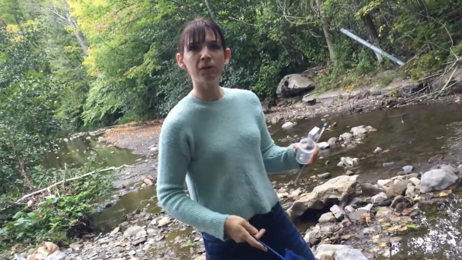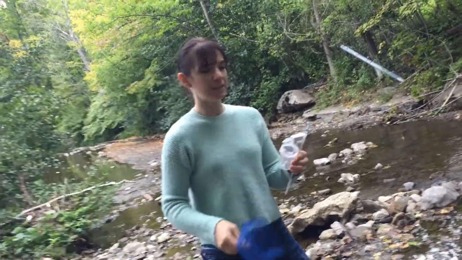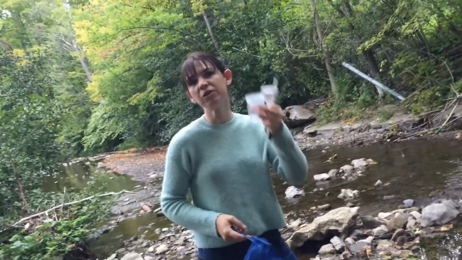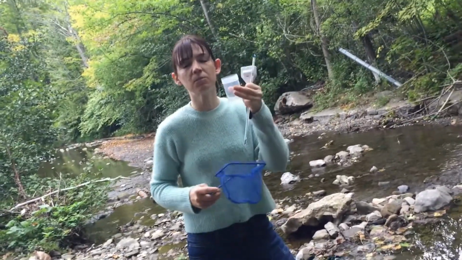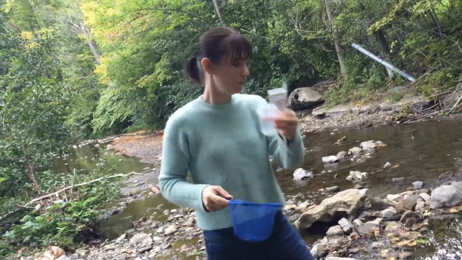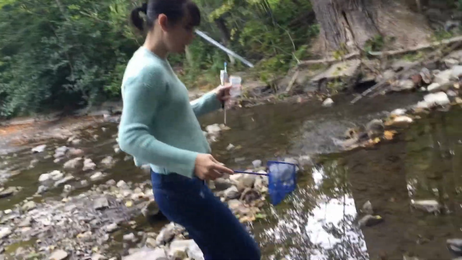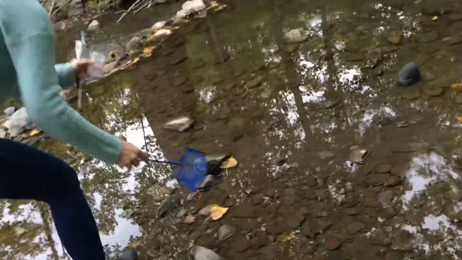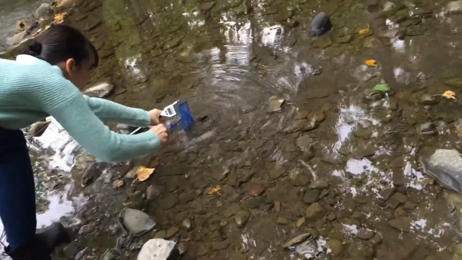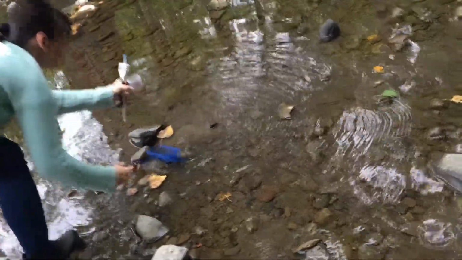So here at test point B, what I'm going to start to do is begin by collecting a water sample, but it's not going to be just water, right? We want to get some of those living organisms in here, the micro and macro organisms. So what I'm going to do is I'm going to come out here and I'm going to kind of scoop some of this in.